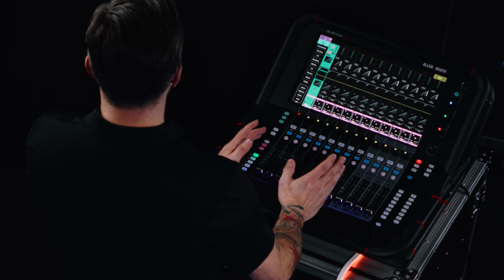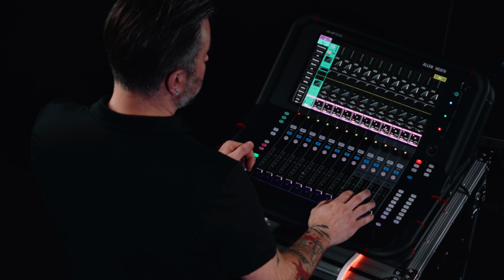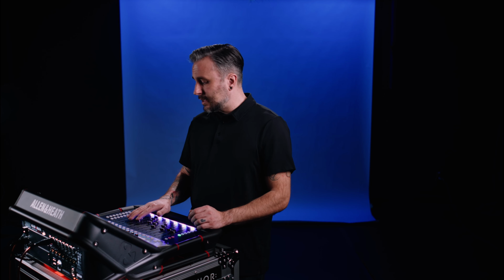Next, we have our aux sends, which help us create monitor mixes. That's over here on this particular side. Finally, our master output. That could be a collection of buses or whatever that we're sending out to the speakers.